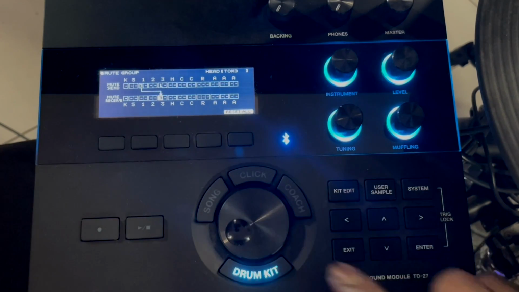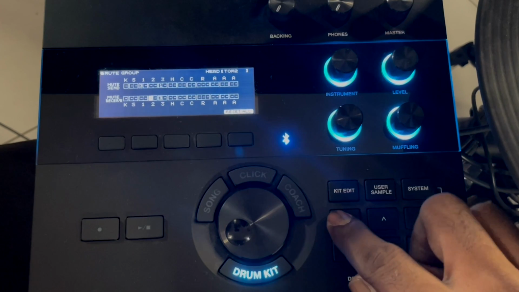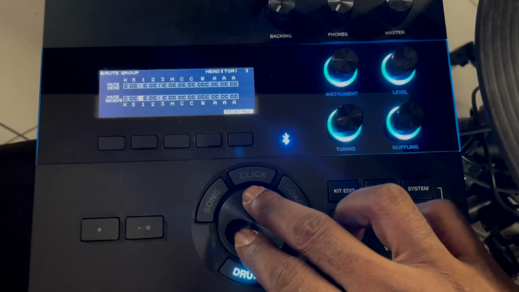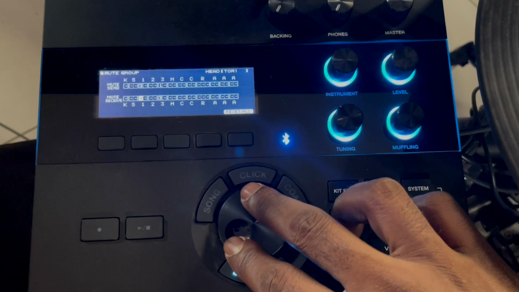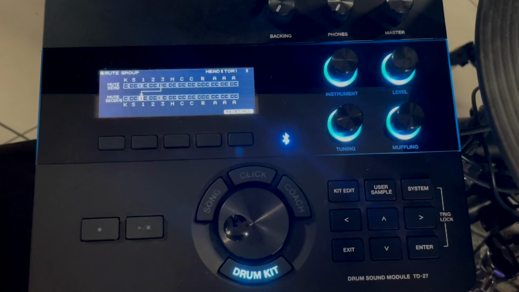You see how they are connecting, and also going back to the first tom, mute receive to the first tom. So now I've set my mute groups to mute send and mute receive, and with this I can get this kind of effect.